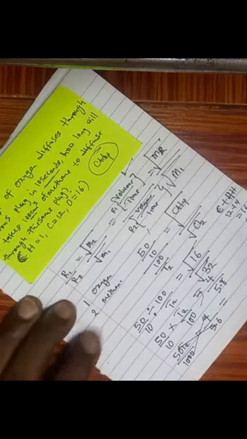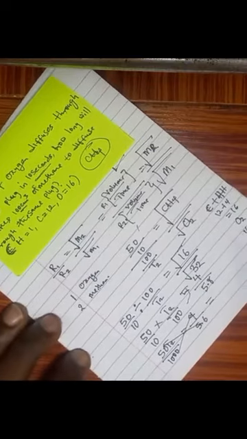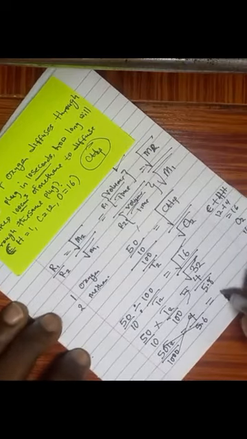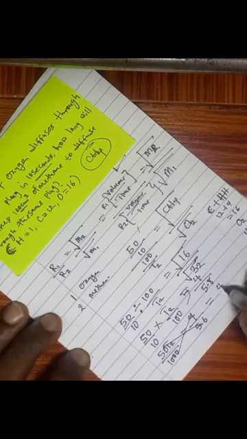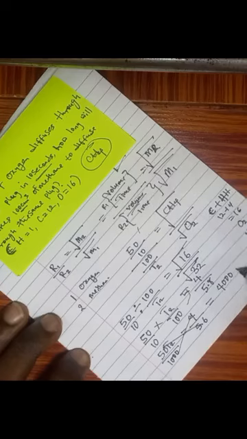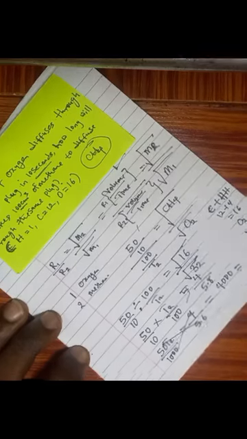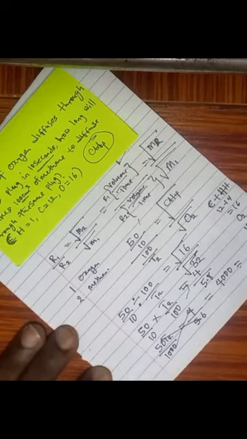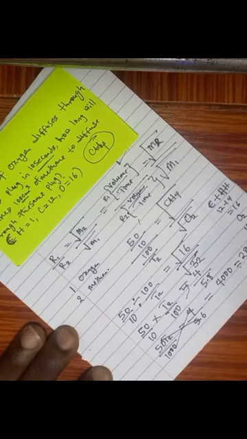All right. So if we cross multiply, we have 4,000 equals to 50 times 5.6, which is 280 T2.